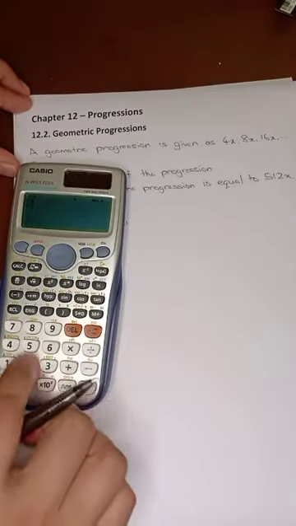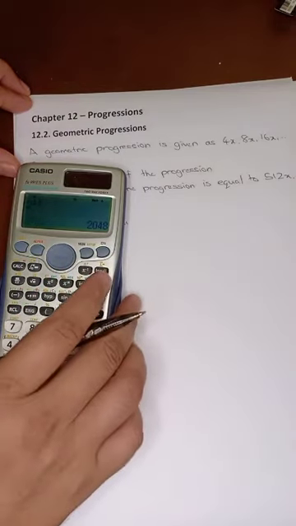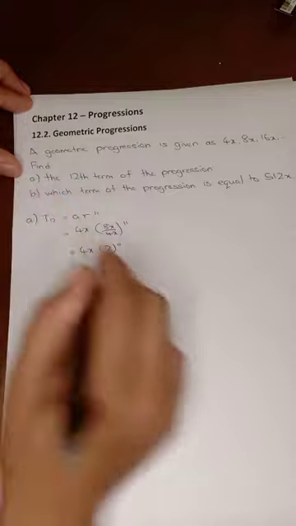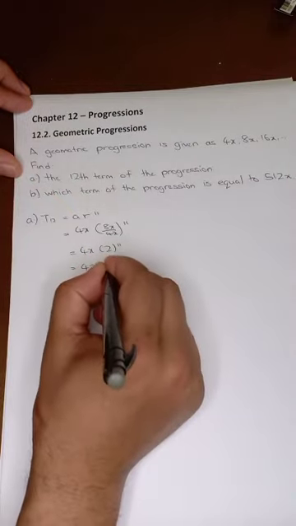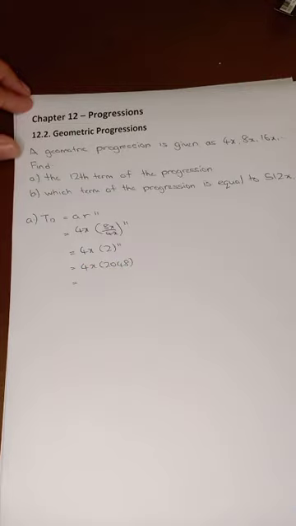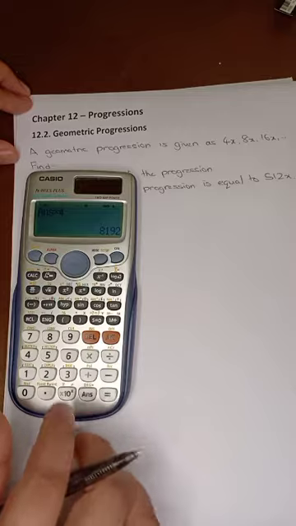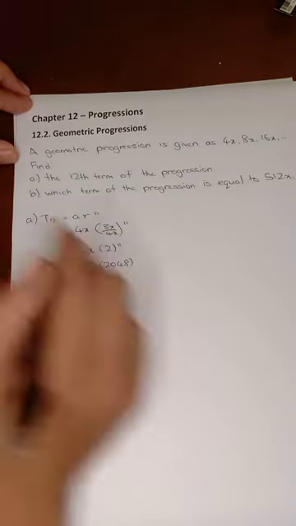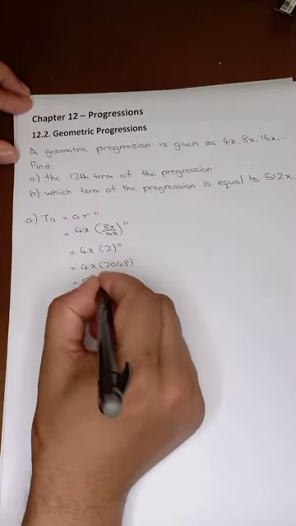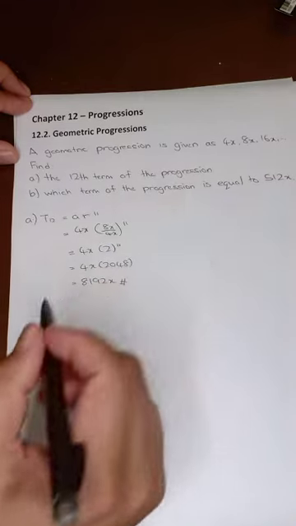We can use the calculator. 2 to the power of 11, it's 2048. So it's 4x times 2048, and you multiply with 4, get 8192x. That's the answer for the 12th term.